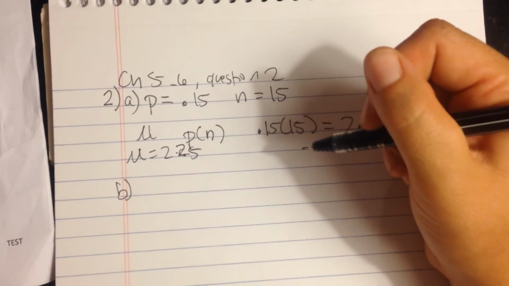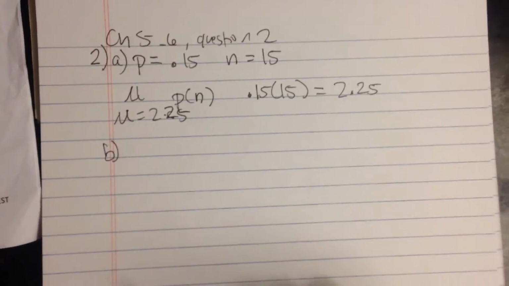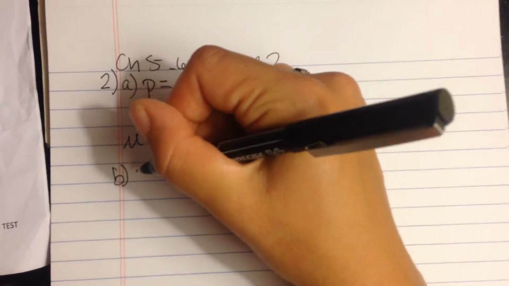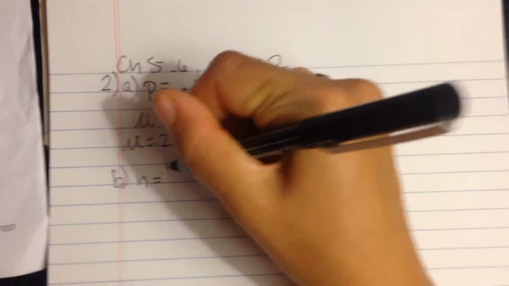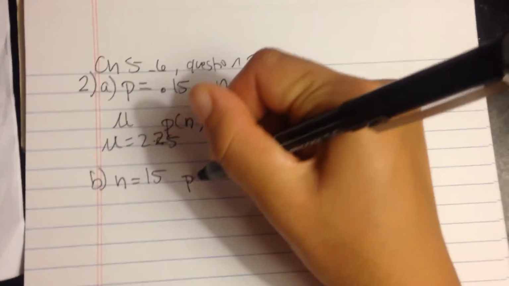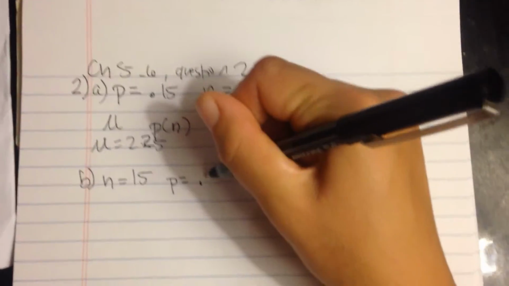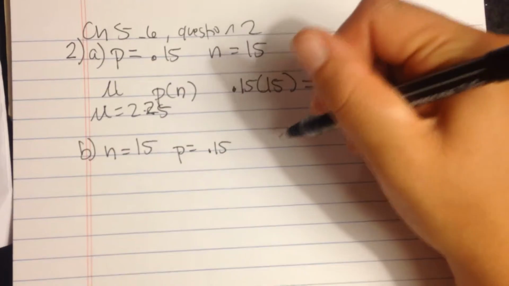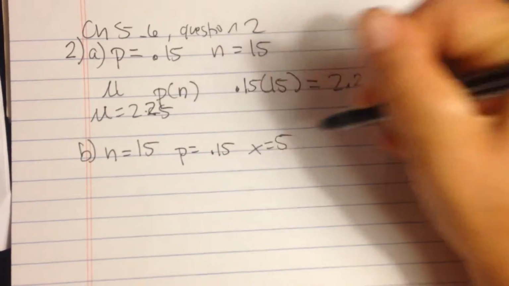B, what is the probability that exactly 5 are registered on a pass-fail basis? So this is a binomial question, a binomial probability question. So we have 3 numbers that we have to put in. Okay. So we have to put in N, P, and 5, which is X. Okay, that's 5 students.